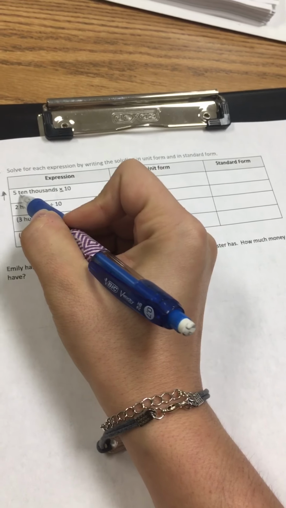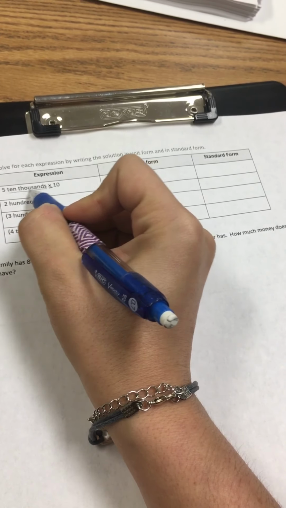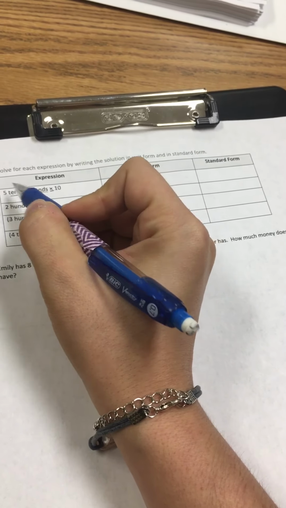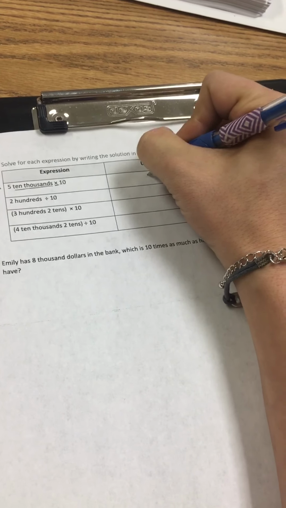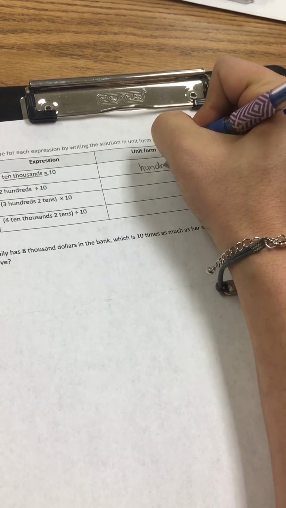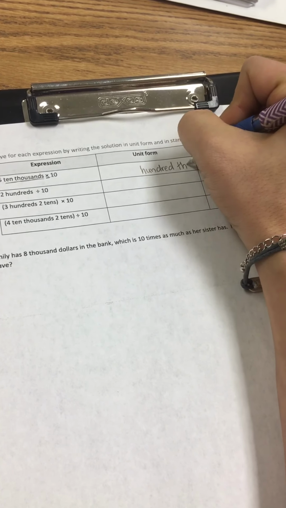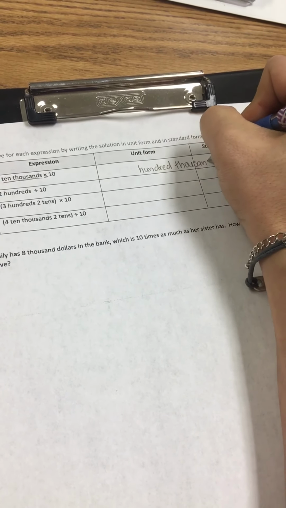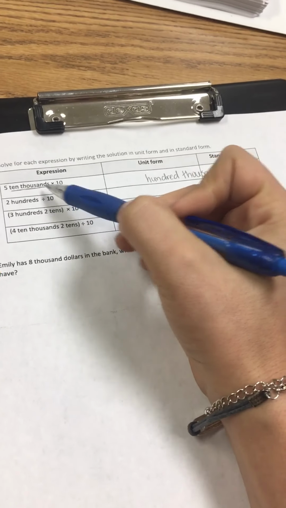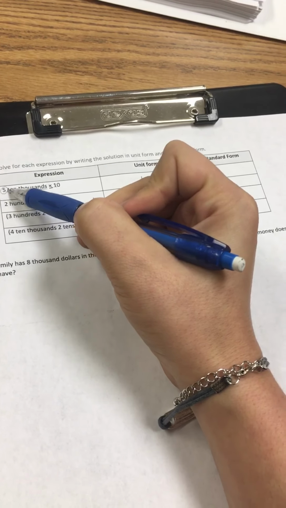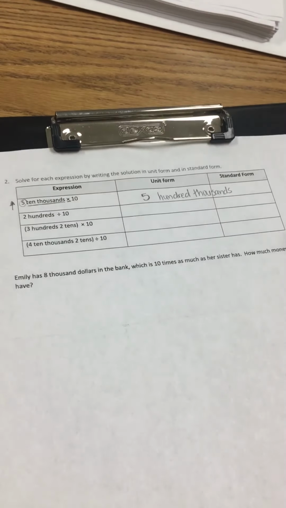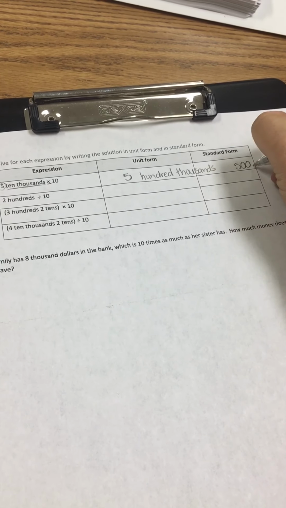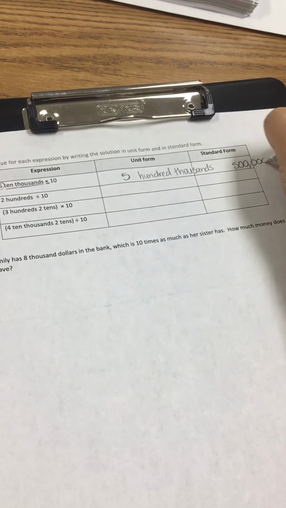So if I'm starting in my 10,000s and I'm going up a place value, then that means I would end up in 100,000s. And how many 100,000s? 5. 500,000s. Well, how do we write that? 500,000.